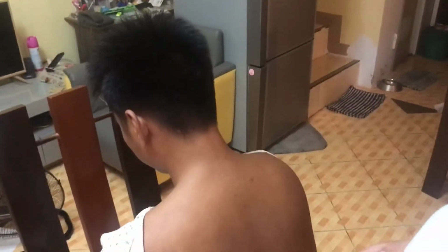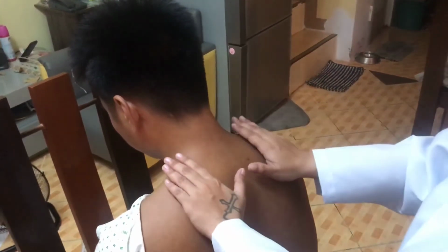Next, assess tactile fremitus, or voice sounds palpated on the chest wall surface. Using the ball of the hand, feel for vibrations as the patient says 99. Move from the apices inside the scapula down to the lower and lateral thorax. In each location, there should be equal vibrations. Sir, can you say 99?